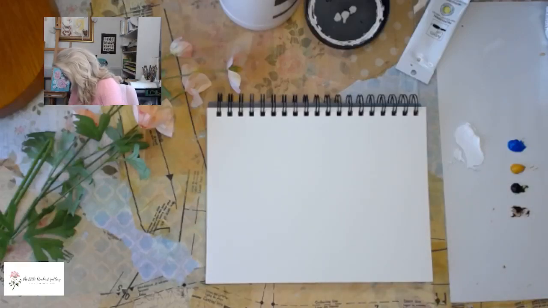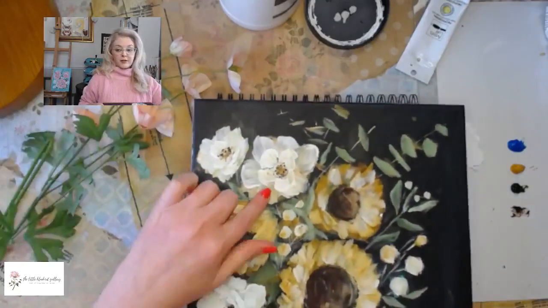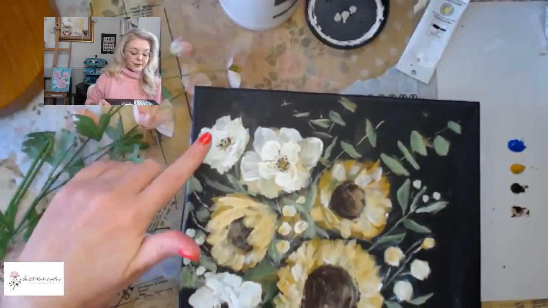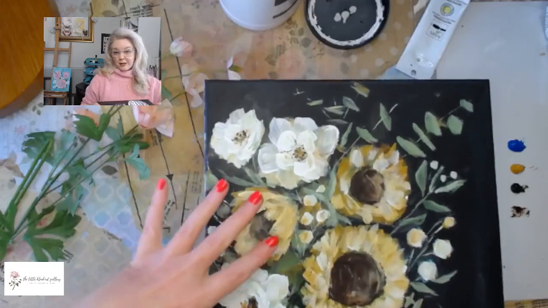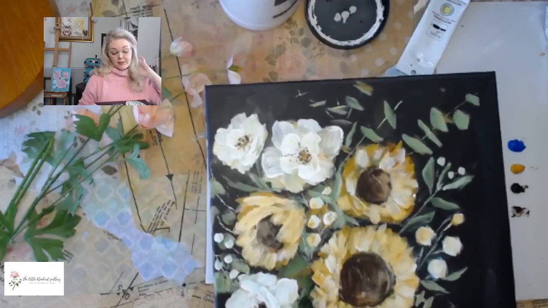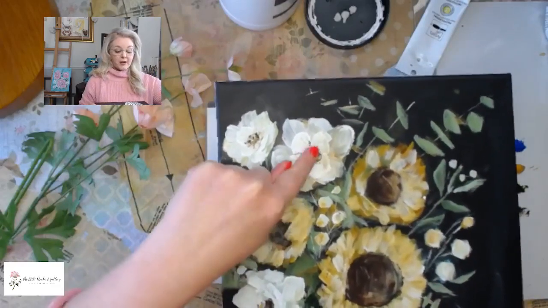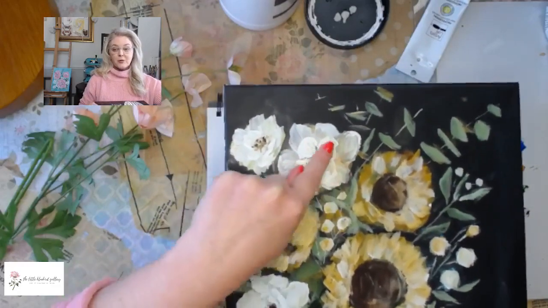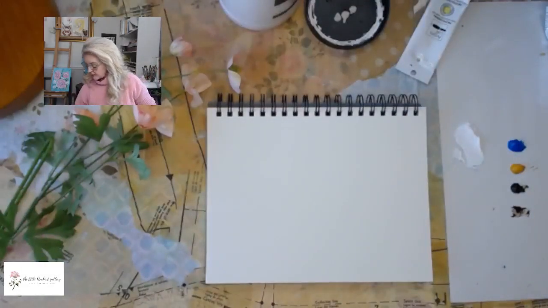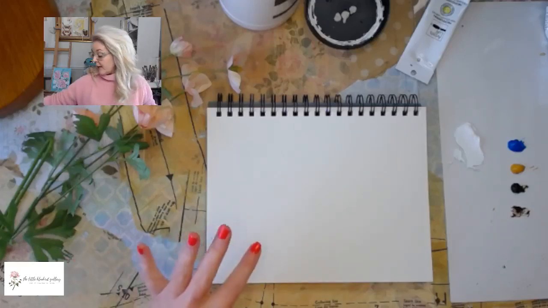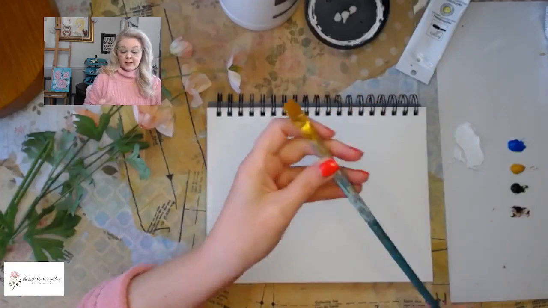So let's go with something that looks like this flower here. Now, when I started painting this, I mapped out where my flowers were gonna live on my painting, and then I painted in most of my background, and so I'm leaving this spot sort of white. The canvas was white there, and when I map out my flowers, I'm gonna be using just like a little angled brush.